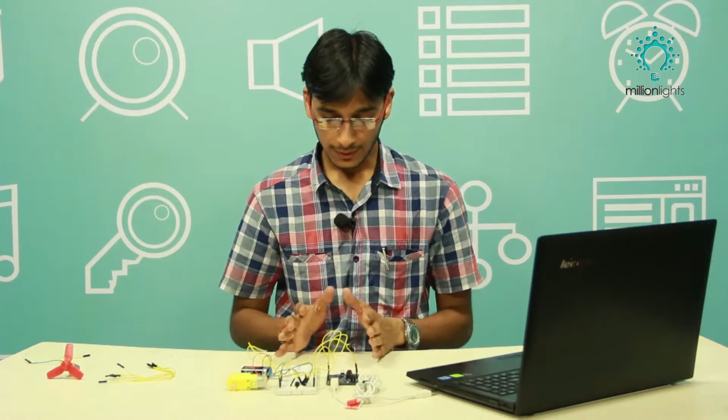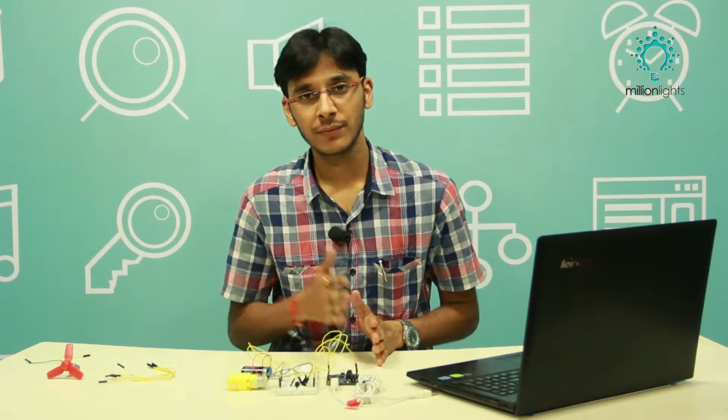In the previous module, we had discussed DC motors and how they can be controlled using Arduino by the L293D IC. Now in this module, we will be exploring that concept further.